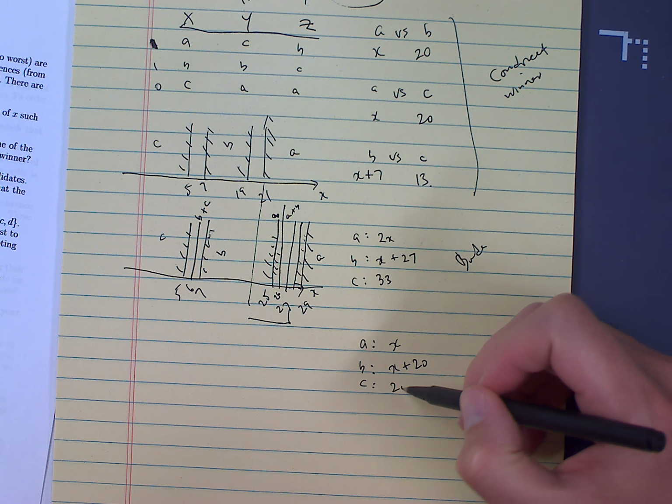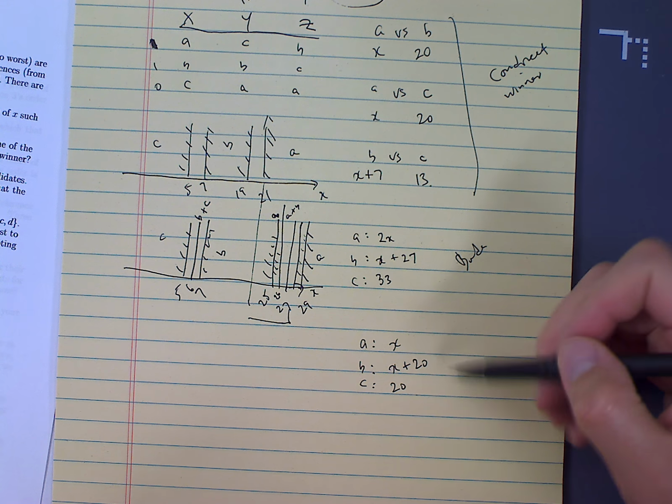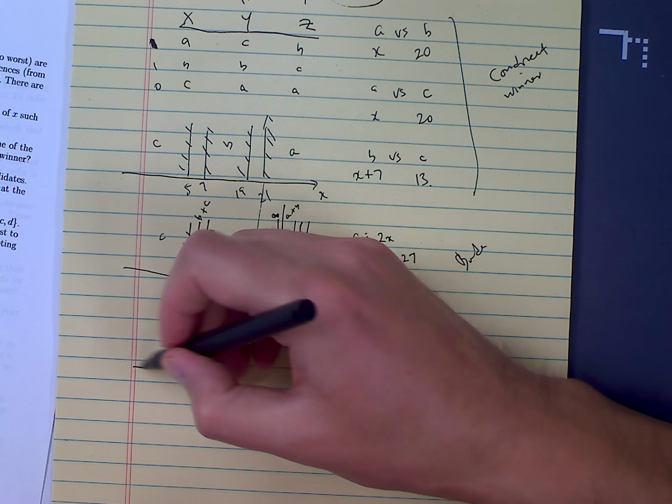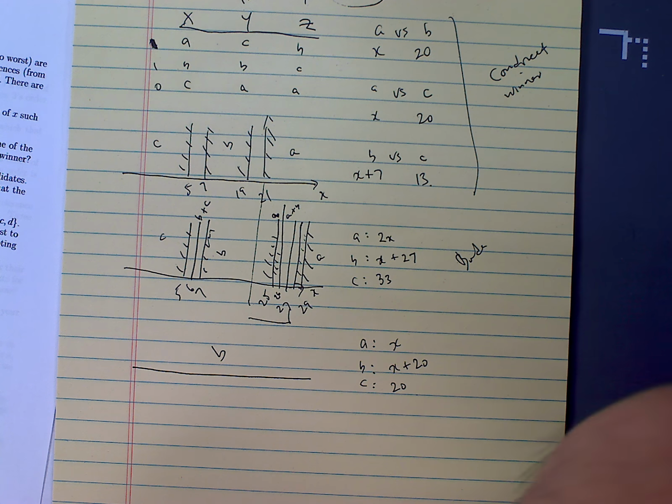Oh, this is interesting. So which is the biggest number of all these? B, right? This is not going to depend on X at all, right? So under approval, B will always be the winner. That's even more strongly shown in that compromise candidates are chosen by approval systems.